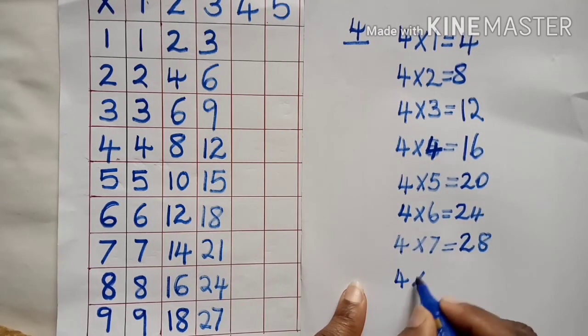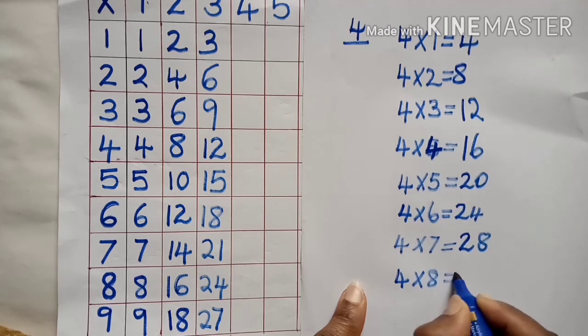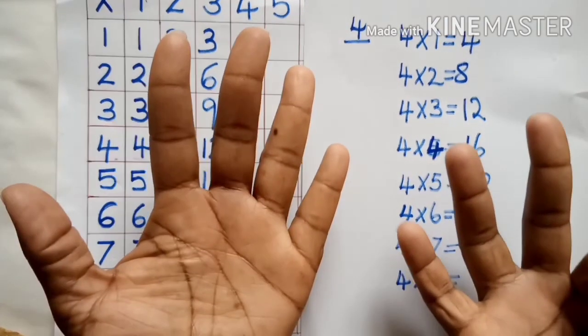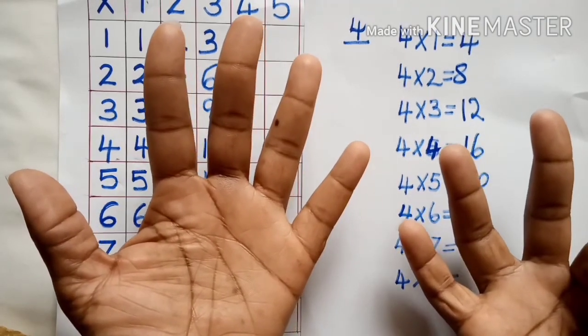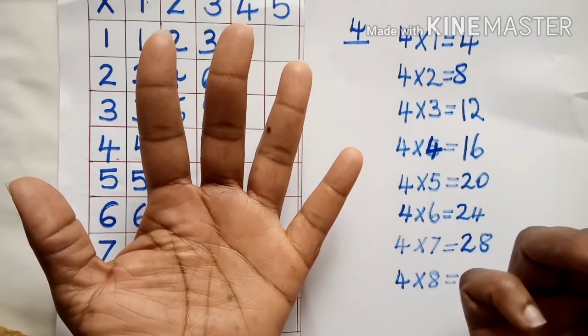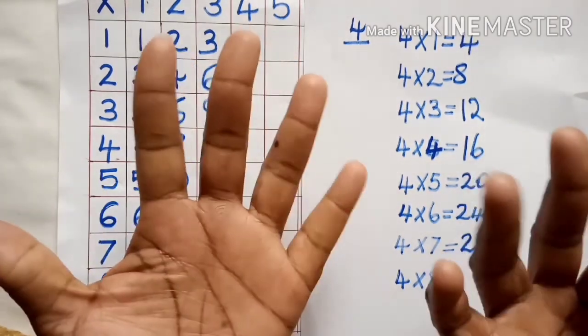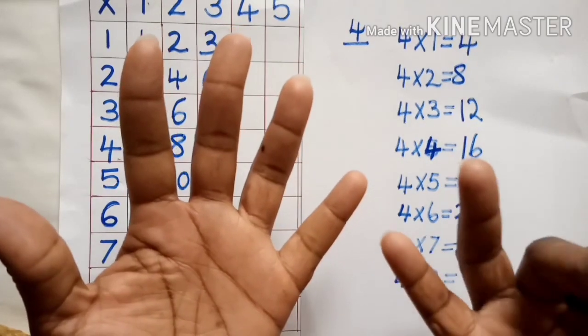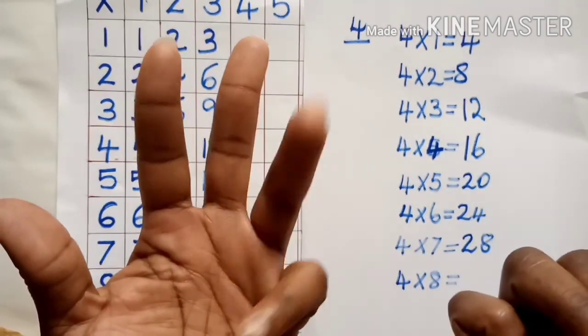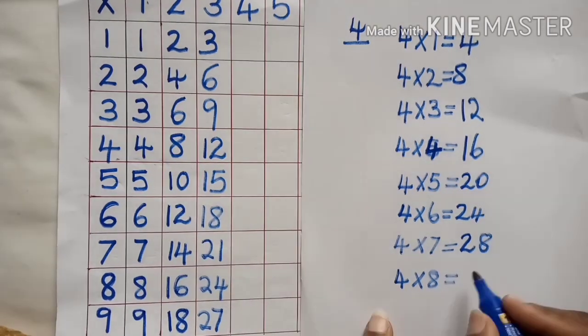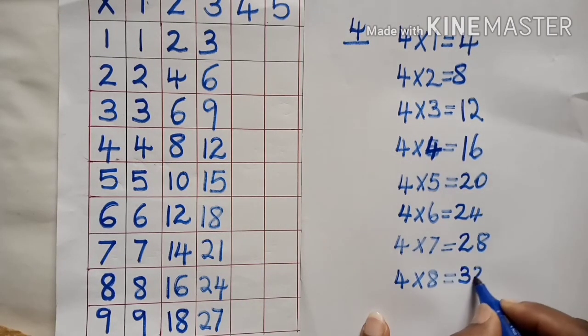Then 4 times 8. What do we get when we do 4 times 8? Stick 8 fingers out. Count in multiples of 3: 3, 6, 9, 12, 15, 18, 21, 24, plus 8, 24, 25, 26, 27, 28, 29, 30, 31, 32. So we have 4 times 8 is 32.